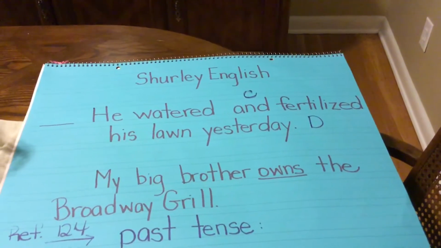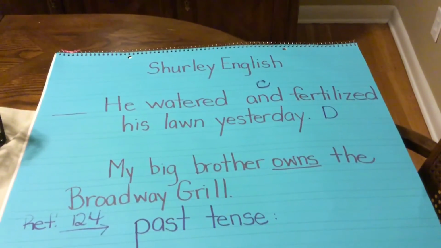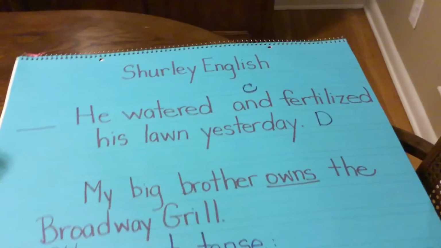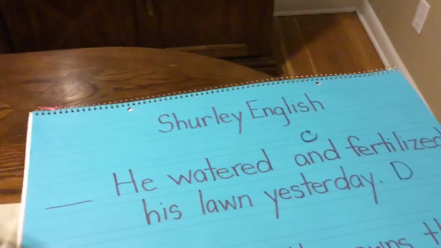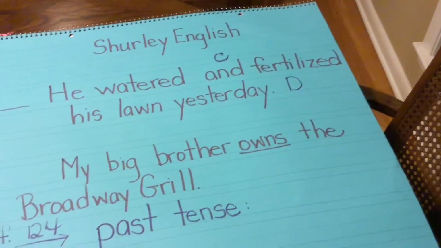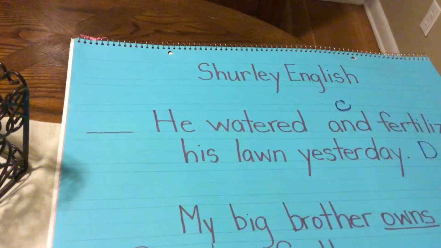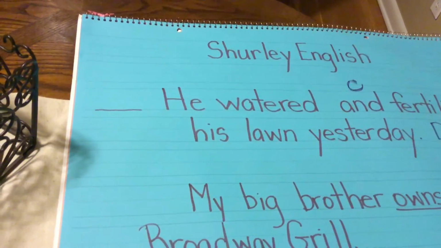All right, so he watered and fertilized his lawn yesterday. Watered and fertilized. Well, those words are showing action, so we know that those are compound verbs. Now, could they be transitive as well? Sure. Or can they just stay verbs? Sure. We're not going to identify those yet, but we know that they're going to be verbs. So we're going to go ahead and put that on there.